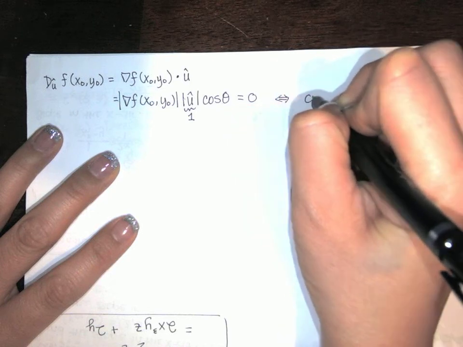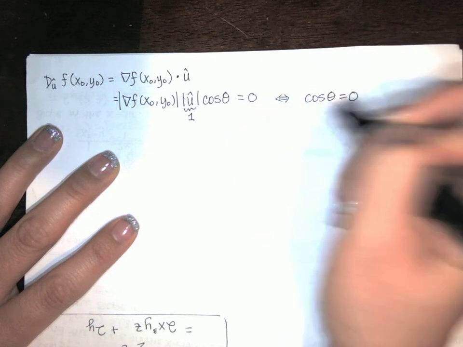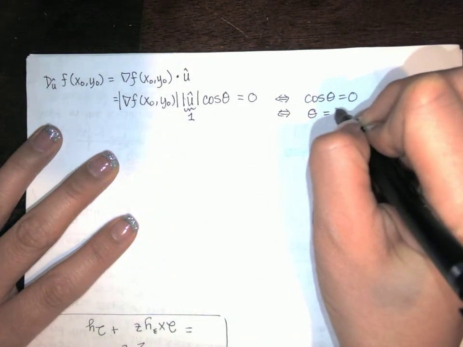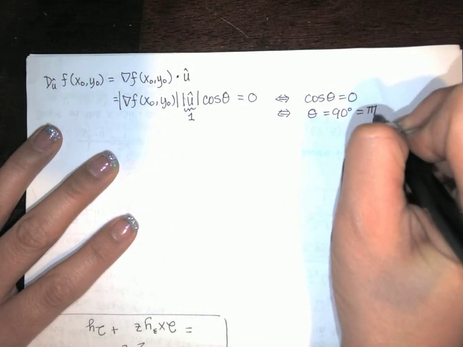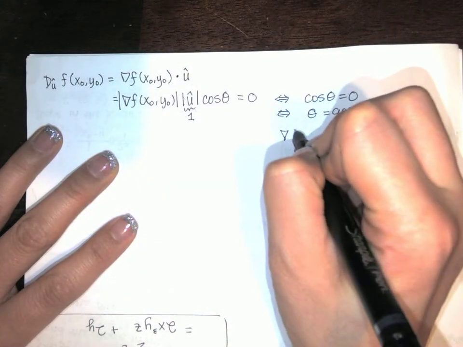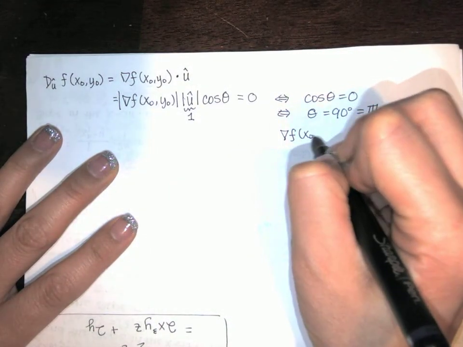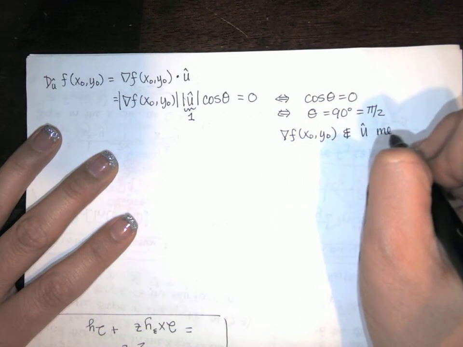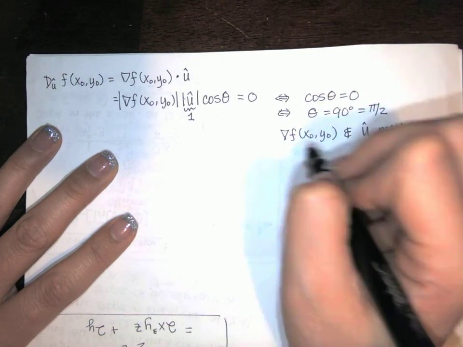So that happens when theta equals 90 degrees, or pi over 2 radians if you prefer. What does that mean? That means the gradient at that point and u hat meet at 90-degree angles.